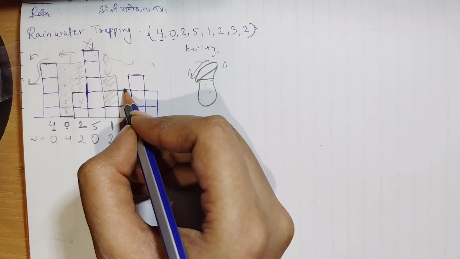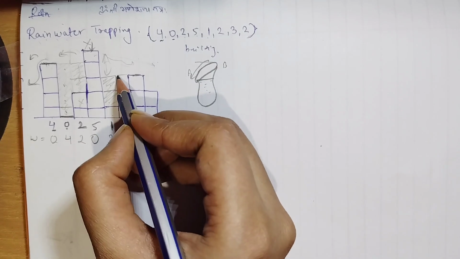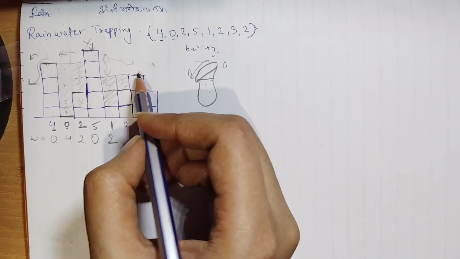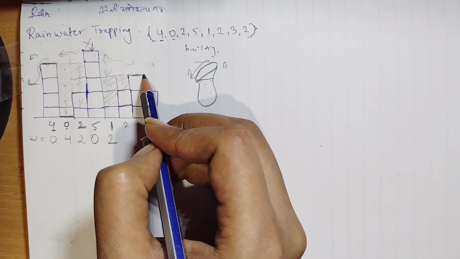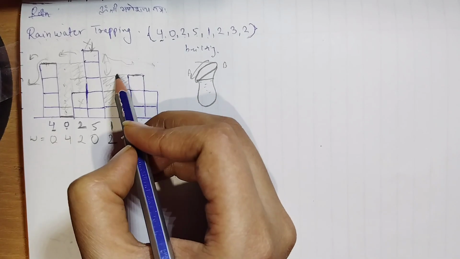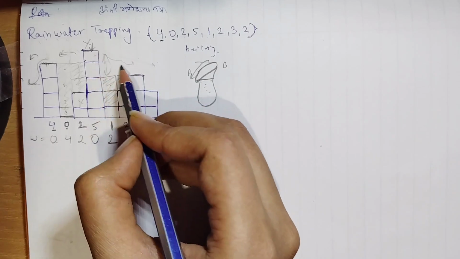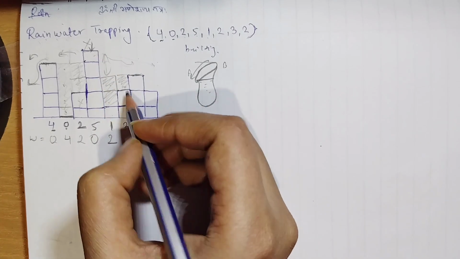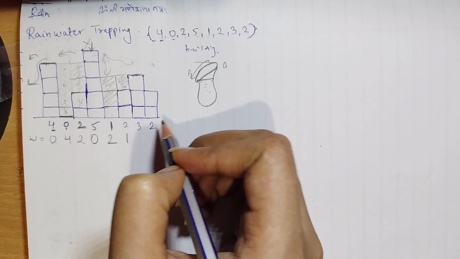How much water will be trapped above this bar? Only 1 unit. Only 1 unit. Because here there is only one building whose height is 3. So water can be trapped only here. Not here because water will spread out. Correct? So that's why only 1 unit of water will be trapped.